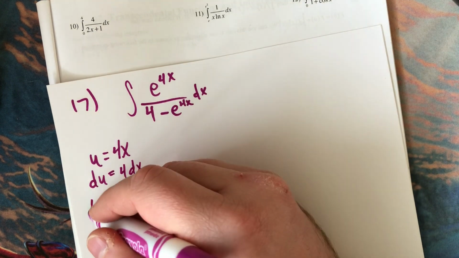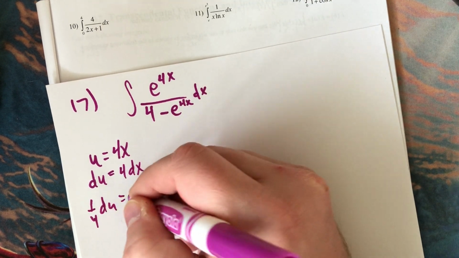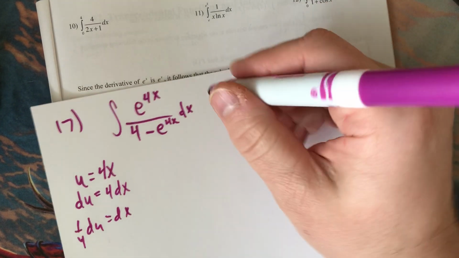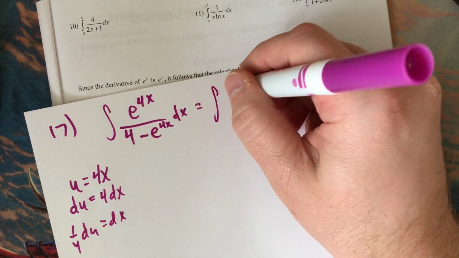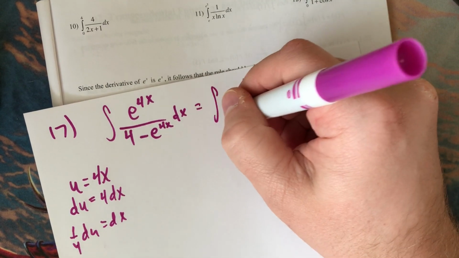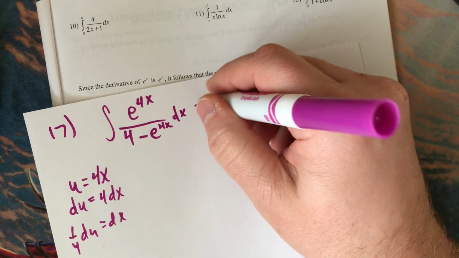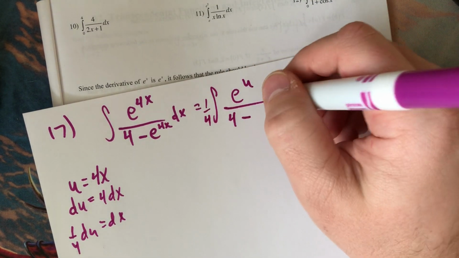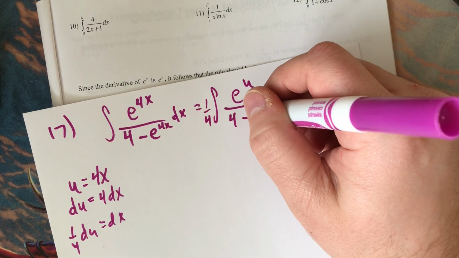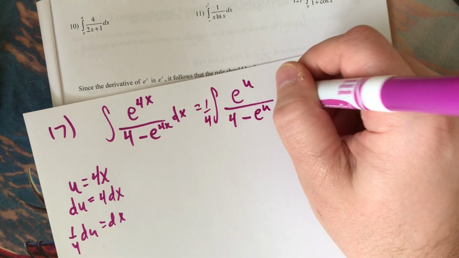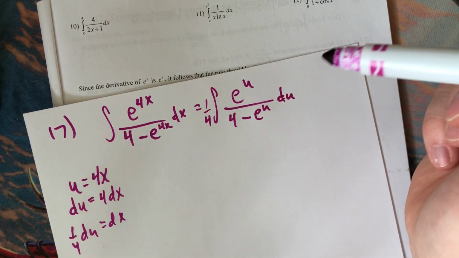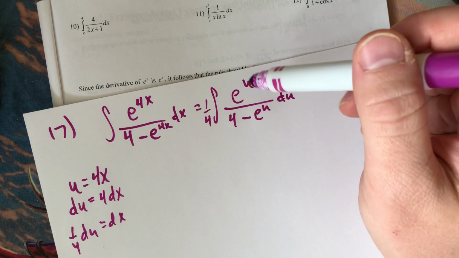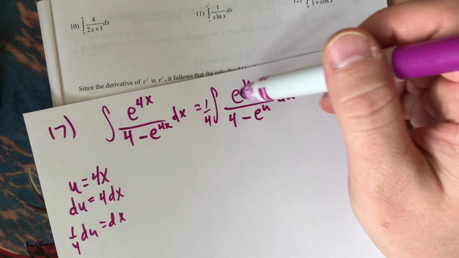If I do this, and we go back in, it doesn't really fix anything. We still have a situation where, okay, there's a 1/4 out front now. But I don't know this antiderivative. I don't know what to take the derivative of to get that.